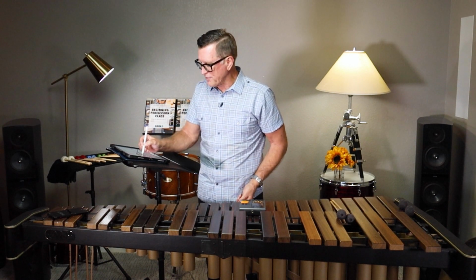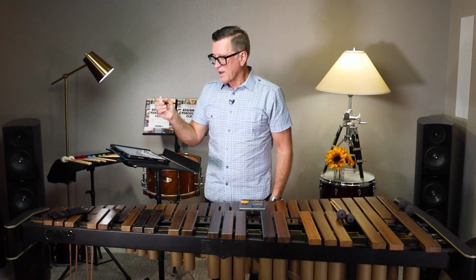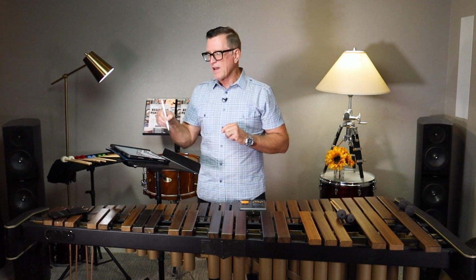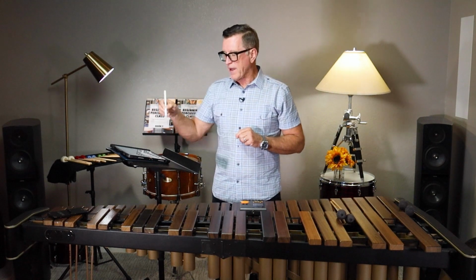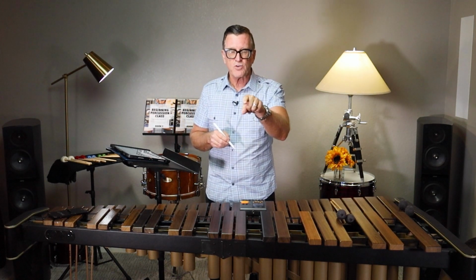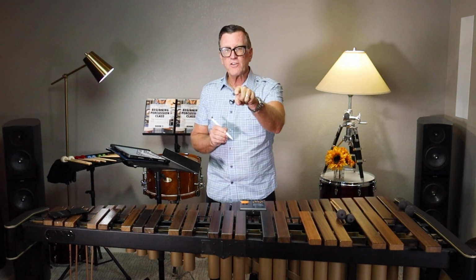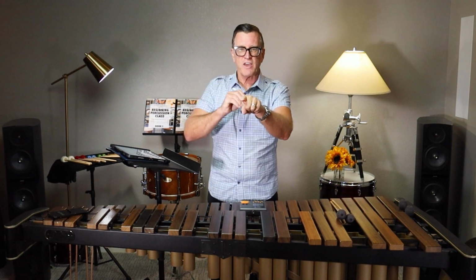So every other count, I want you to think of naming the note. So let's do this line together. I'm highlighting with my iPad. What I want you to do is physically touch each note on one beat and then say the note name. Physically touch the next note, say the note name.